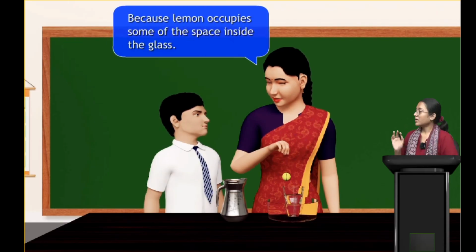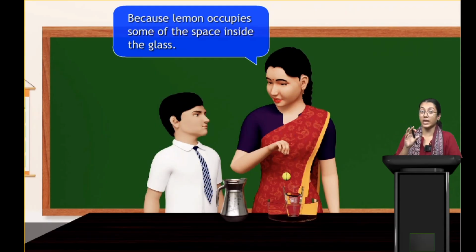Let's see. Because lemon occupies some of the space inside the glass. See, as we have already discussed, every substance present in our surroundings has a certain amount of volume, isn't it? Similar to this, the lemon also has a certain amount of volume.